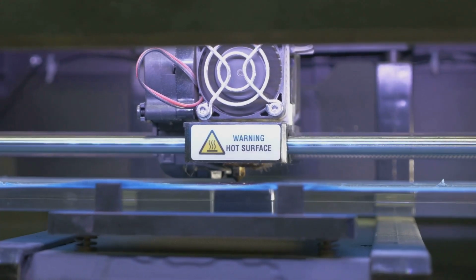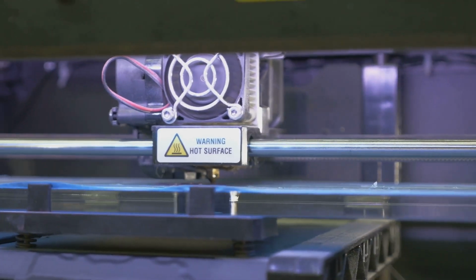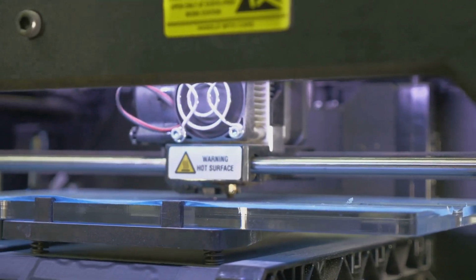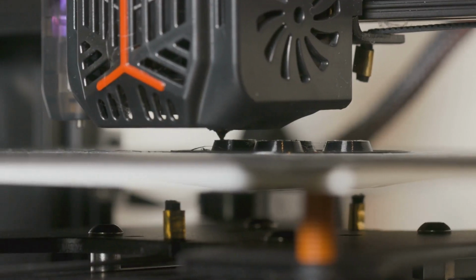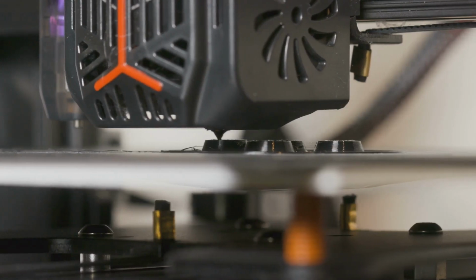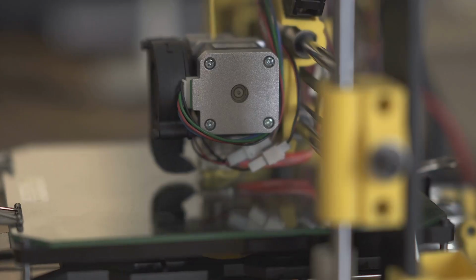M106, Fan On. This command turns on the cooling fan, which is essential for cooling down the extruded plastic and achieving good layer adhesion. M107, Fan Off. As you might expect, this command turns off the cooling fan.